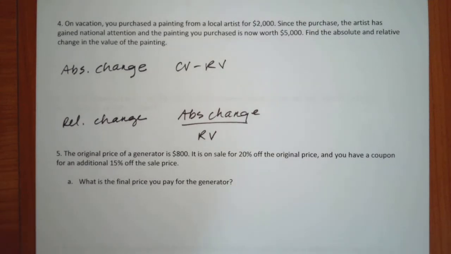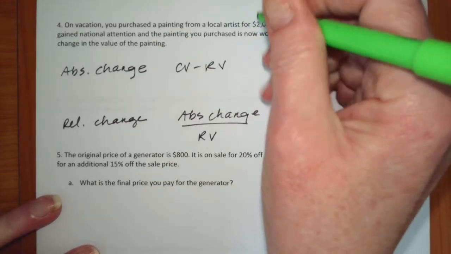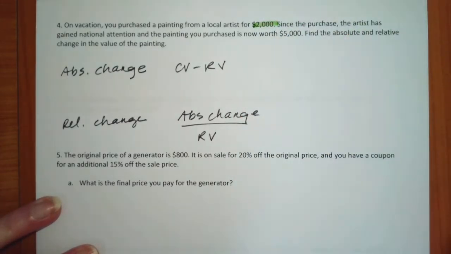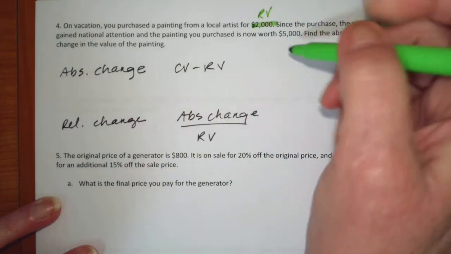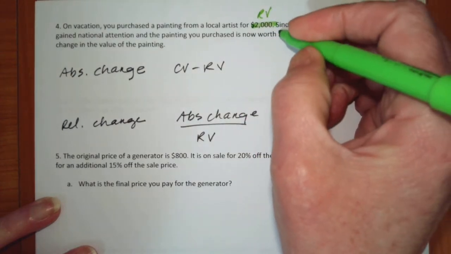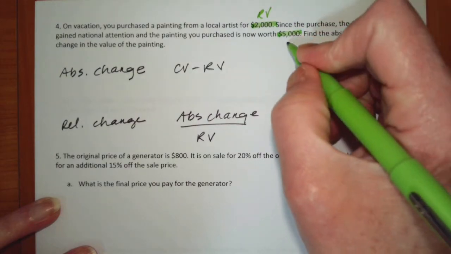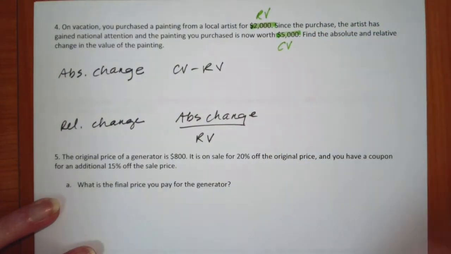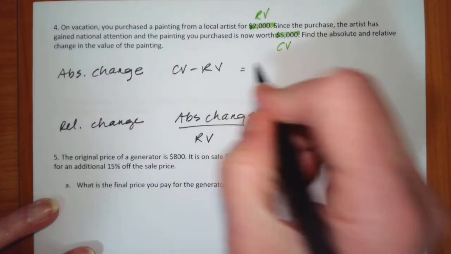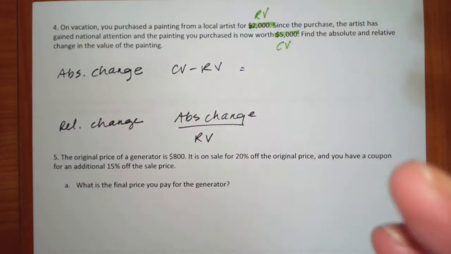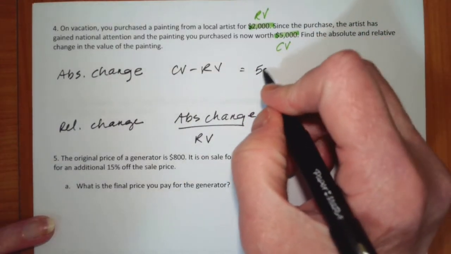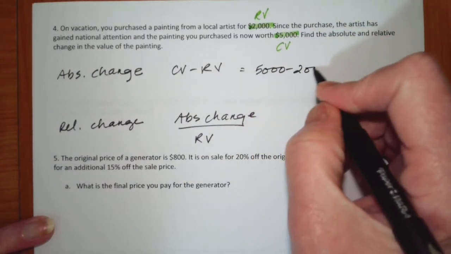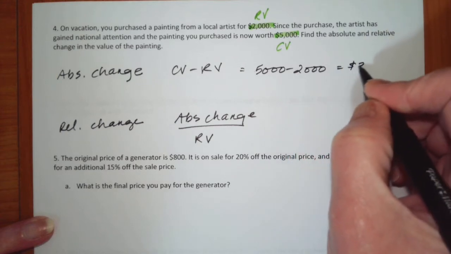Okay, so let's see. Well, I think we would want to start with our reference value as the original cost of the painting. The current value is being compared to that, so this is going to be our compared value. To find out our absolute change, it's gone up in value, so it should be positive. So this is going to be 5,000 minus 2,000, which is $3,000.